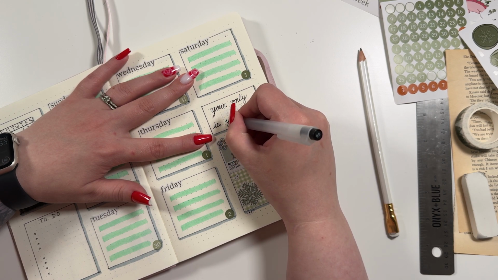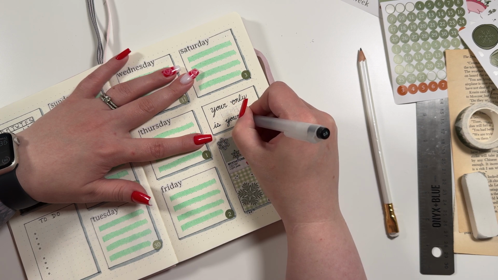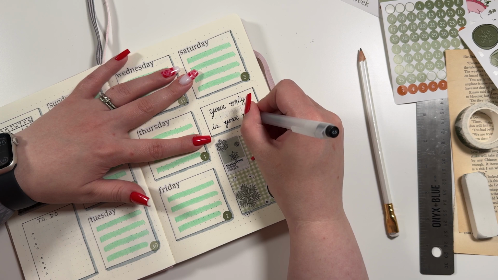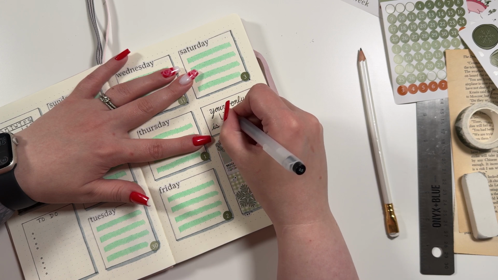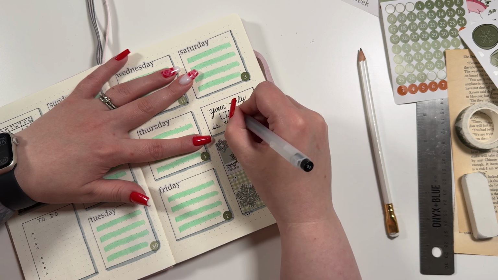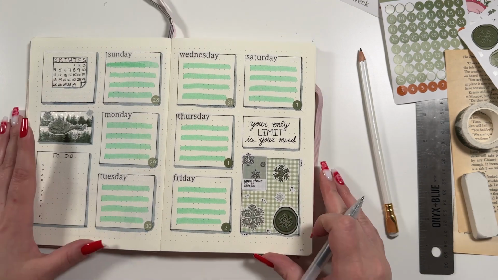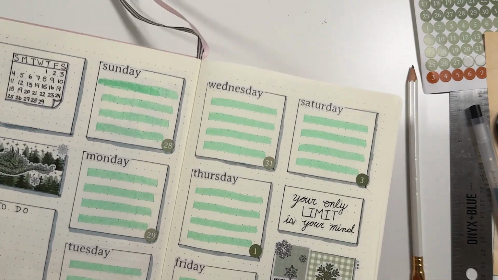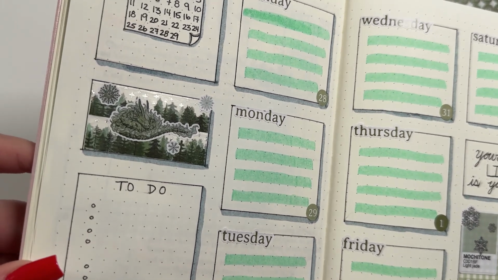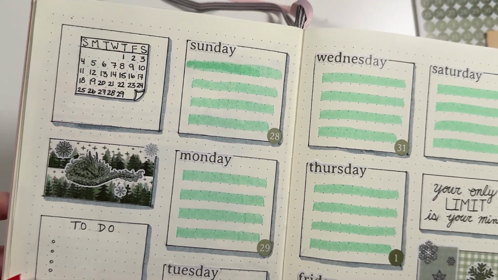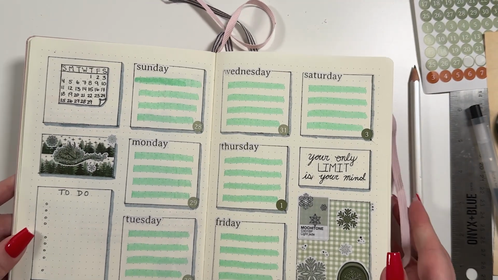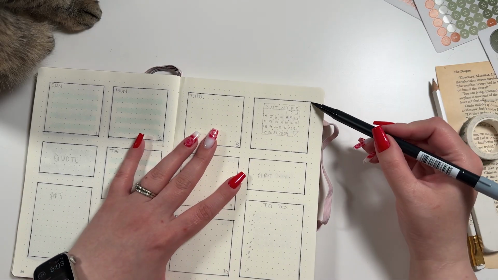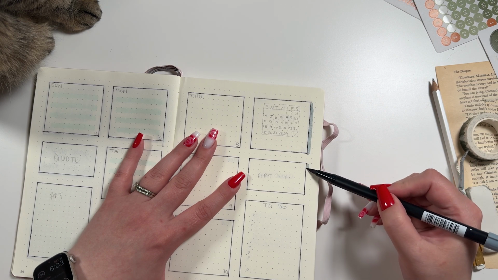So for the quote on this page, I wrote, "Your only limit is your mind." Because at the end of the day, the only thing that holds you back is yourself. I'm not saying these quotes to other people, they are directly related to me because I need to remind myself sometimes that I can do anything. I know that people say that, but I sometimes forget that it's true. If I'm willing to put in the work, I can accomplish anything. So sometimes I really have to remind myself of that. And I think that 2024 is going to be a big component of that.